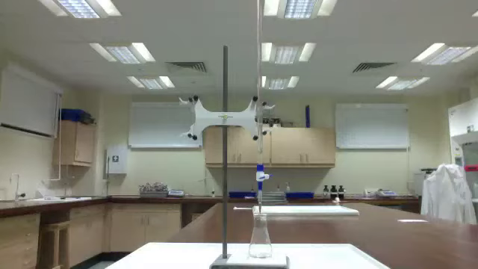Today we're going to take a look at a special kind of stoichiometry used to figure out the concentration of solutions from a chemical reaction. This is called a titration. What you're looking at in front of you is a titration setup and how we would go about figuring out this concentration.